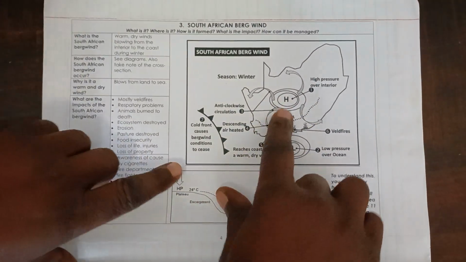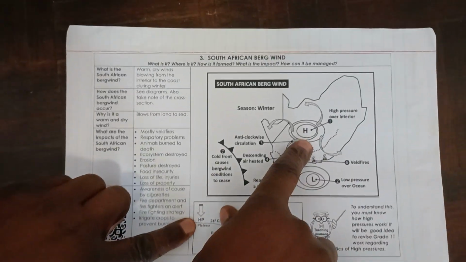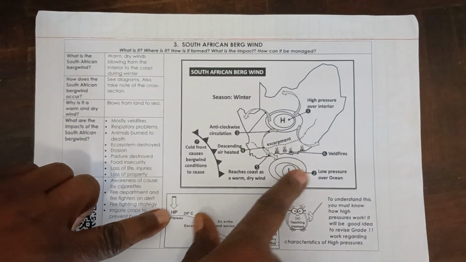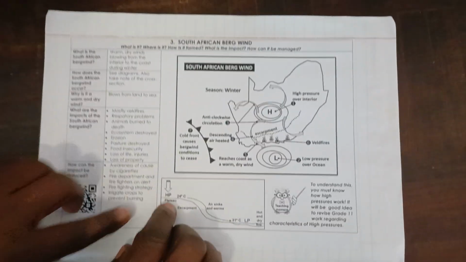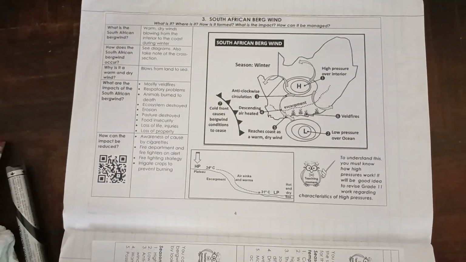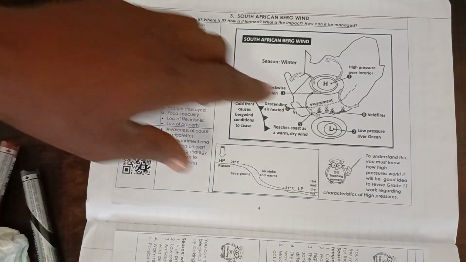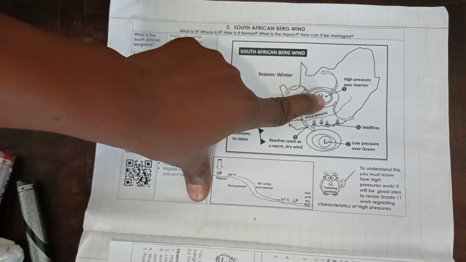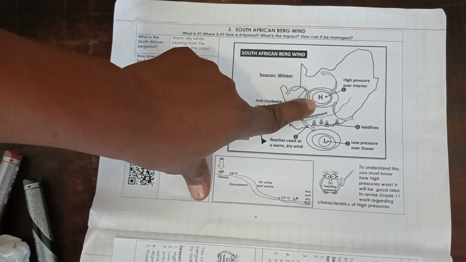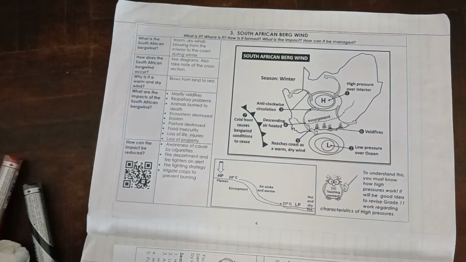You can see this is your high pressure, your Kalahari high, which is active in winter. Then you can see your coast level, that is the low pressure. So the low pressure is at the coast and the high pressure is in the interior, which means our Kalahari high is very active over the interior. This is usually during winter where South Africa does not receive rainfall.